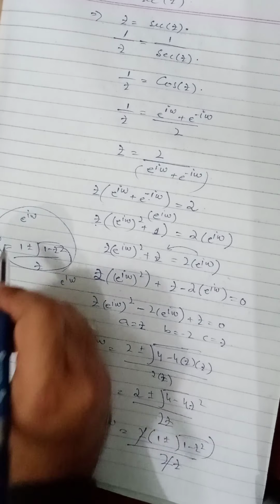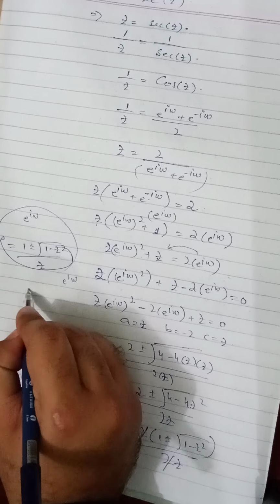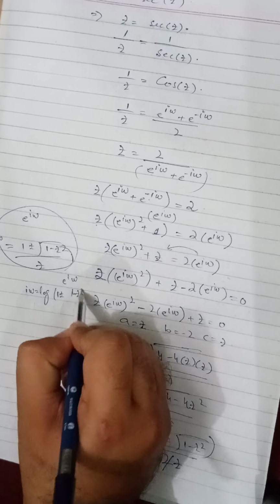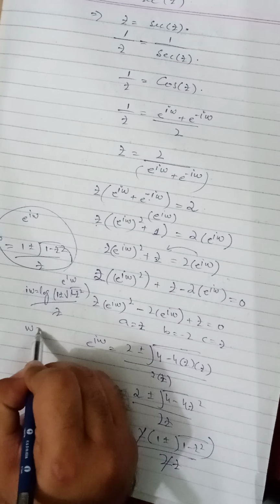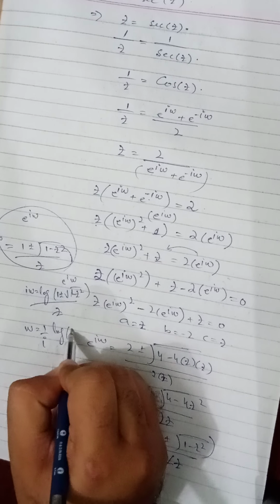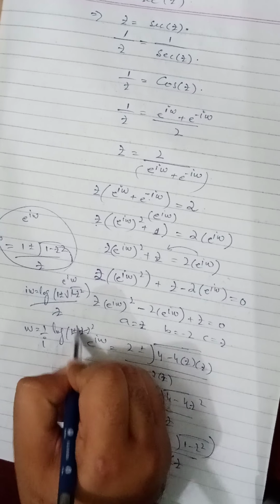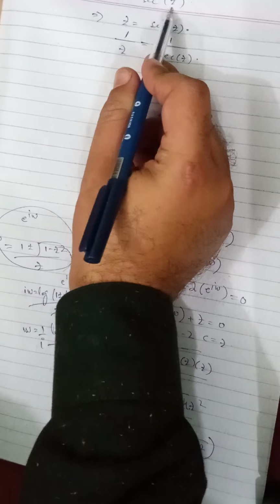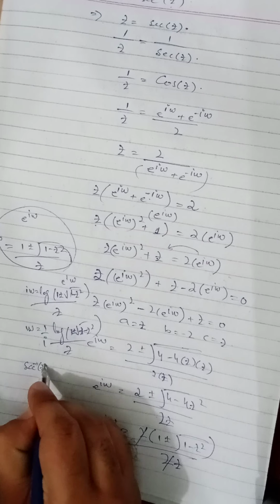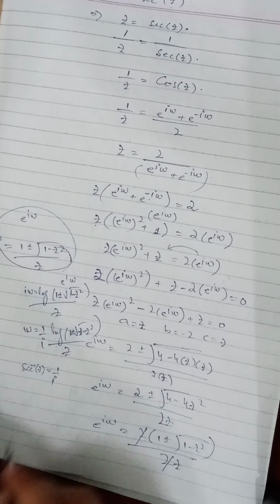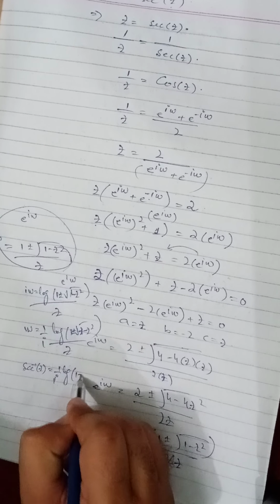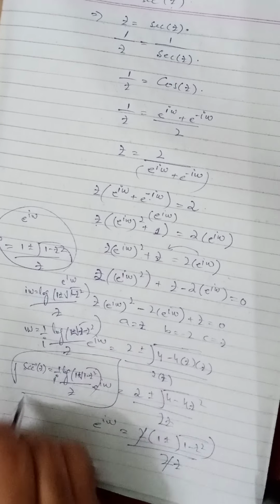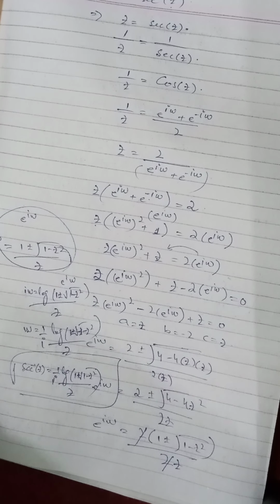Now if I find the value of iota omega, then iota omega is equal to log of 1 plus minus square root of 1 minus z square, divided by z, and omega is equal to 1 over iota log of 1 plus minus square root of 1 minus z square, divided by z. And omega is equal to secant inverse of z. So secant inverse of z is equal to 1 over iota into log of 1 plus square root of 1 minus z square, divided by z. It is the formula for the secant inverse of z.